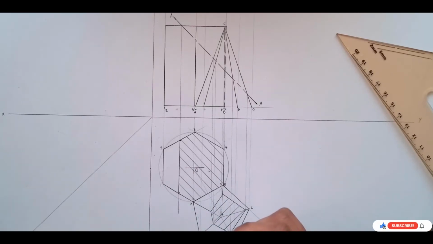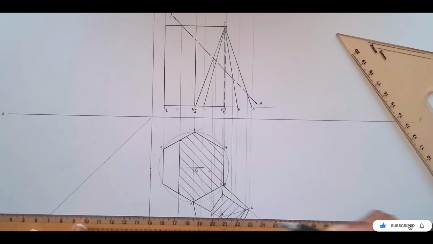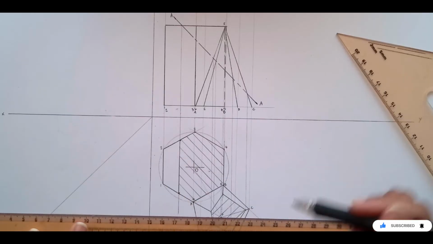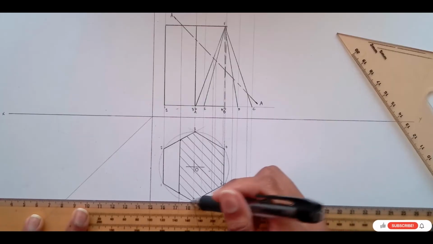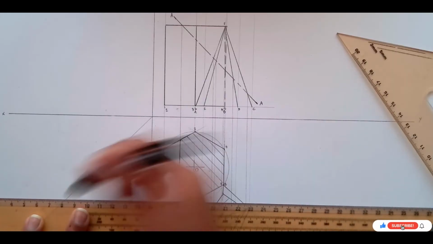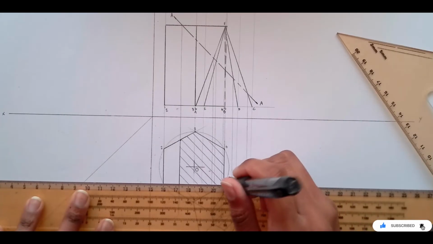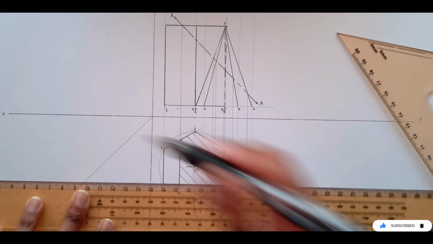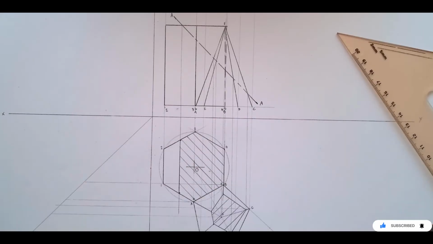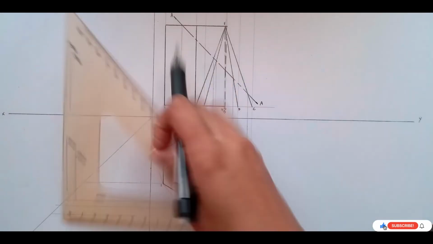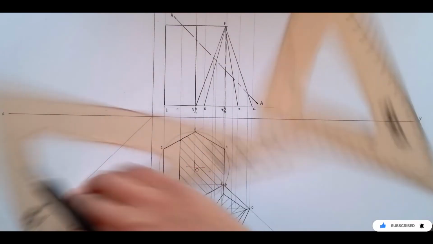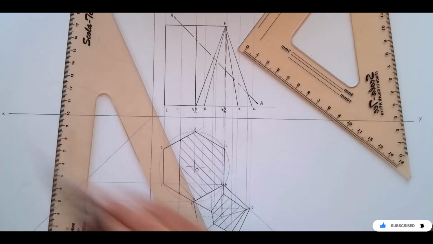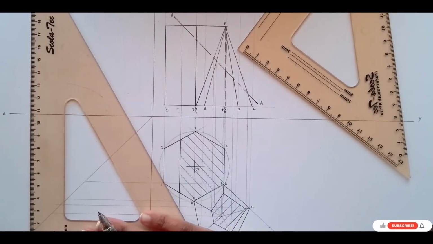B, E, F, C, A, B. So those are my points for my pyramid.